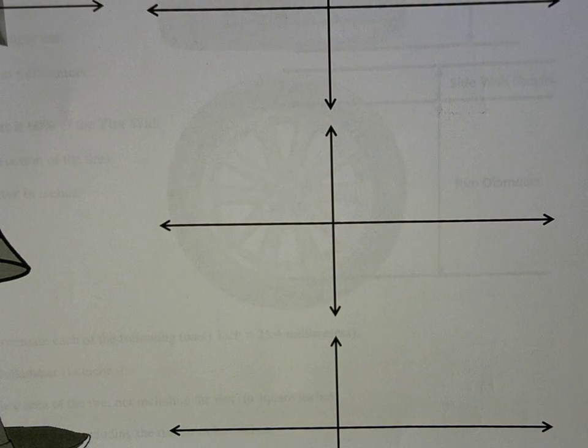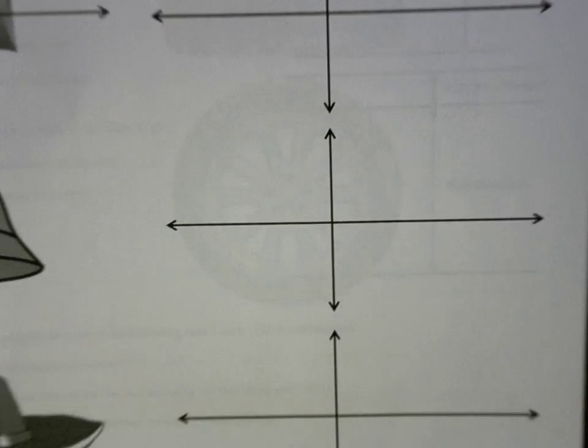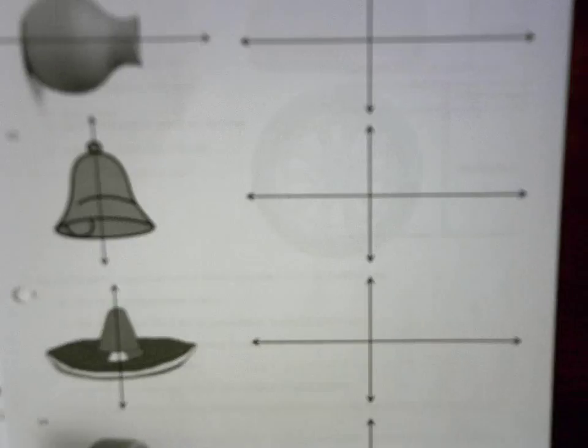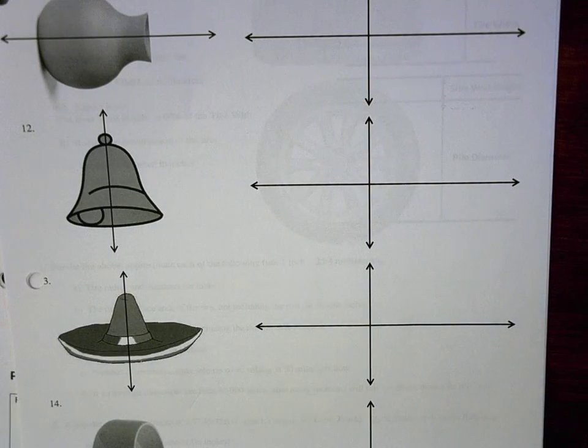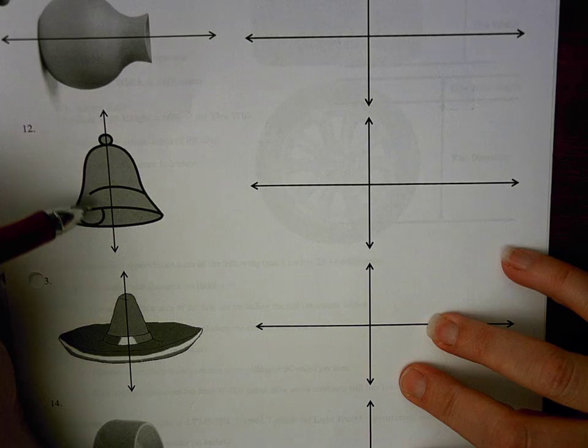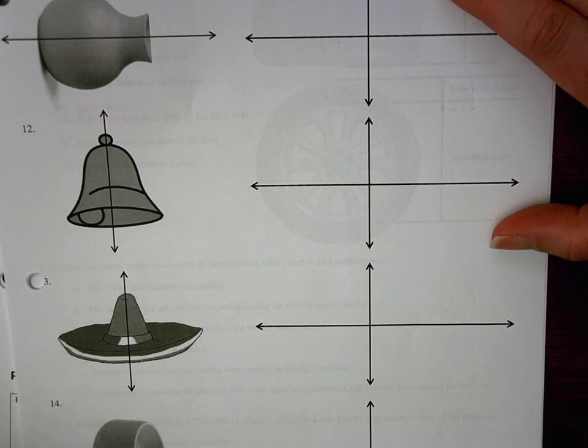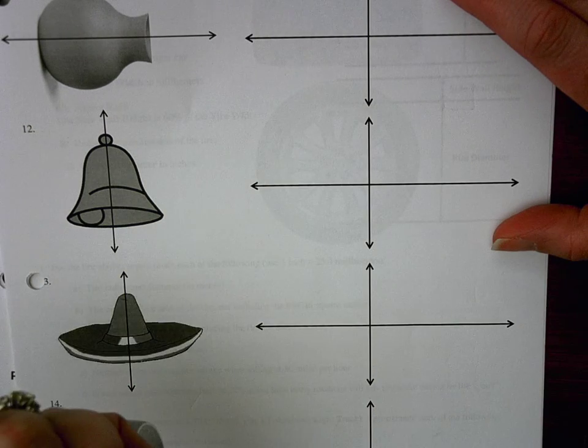And then let's take a look at number 12. For question number 12, we want to draw in the two-dimensional shape that, when I spin it, I'll get the different picture. I want to create a bell. To create a bell, I'm going to spin it around the y-axis.